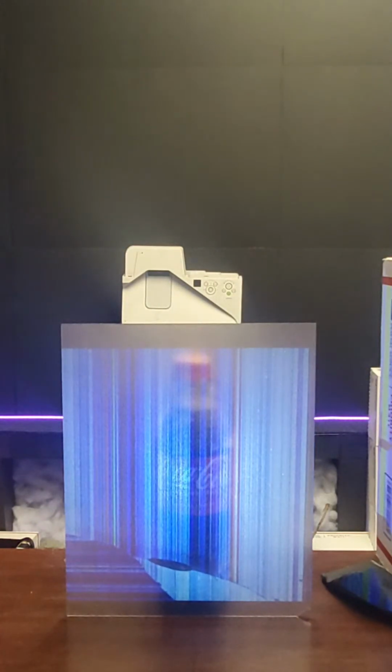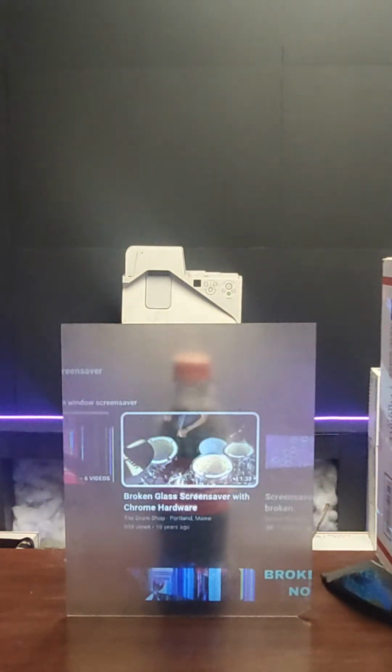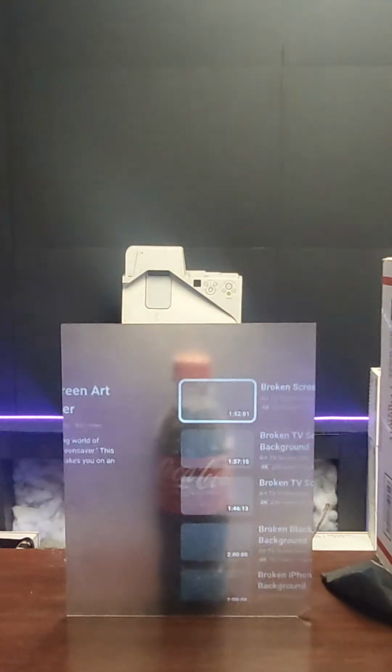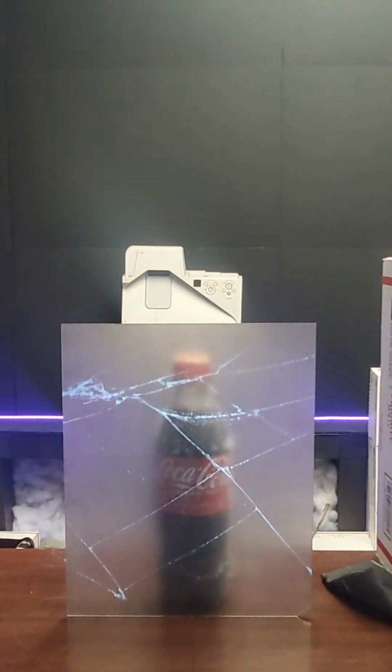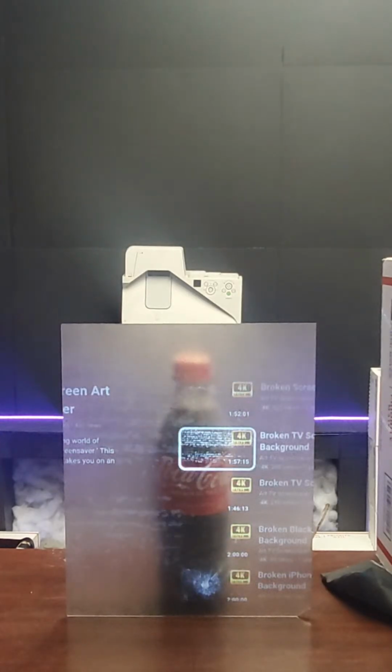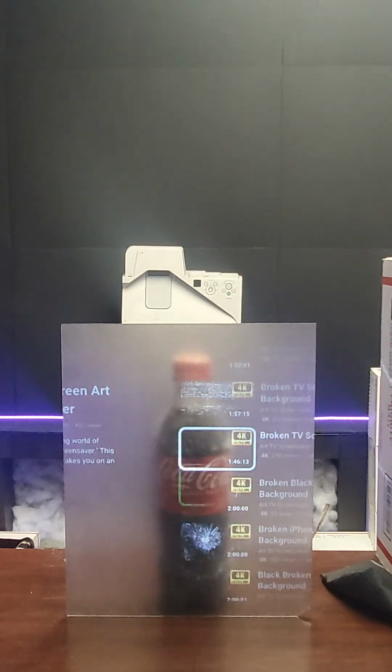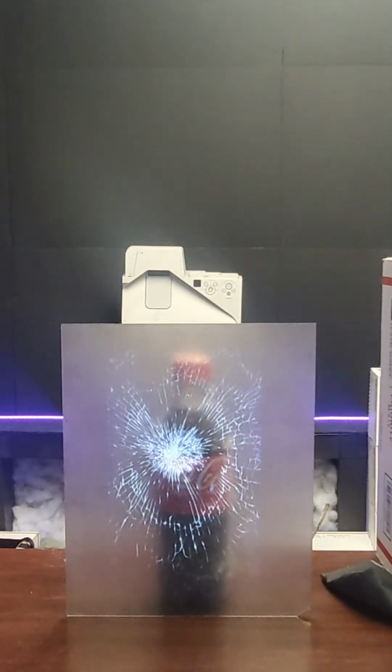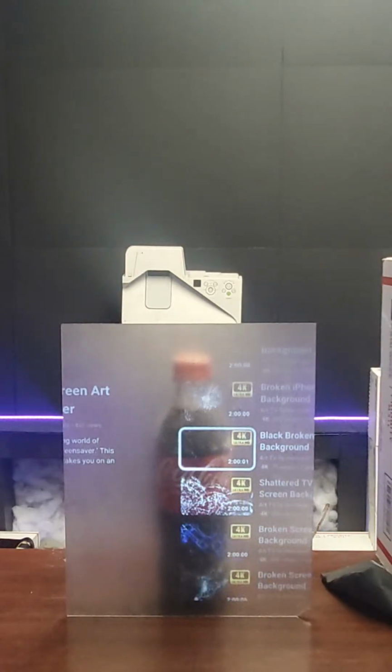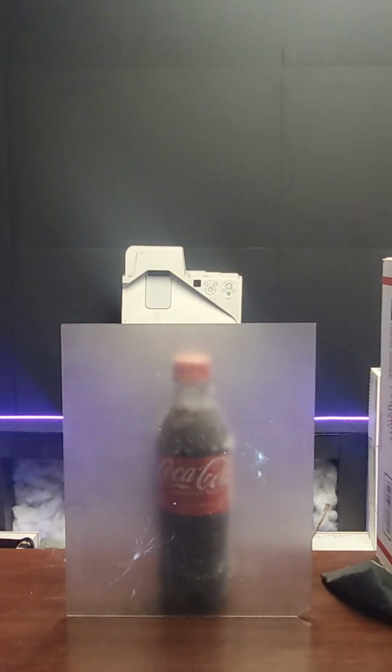Broken screen. That's pretty cool. Interesting.